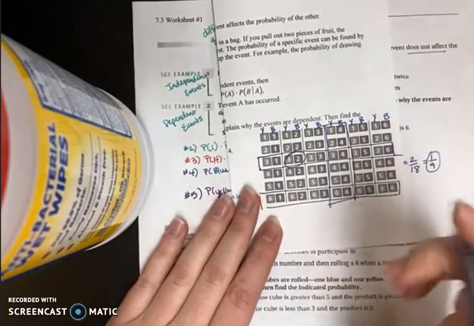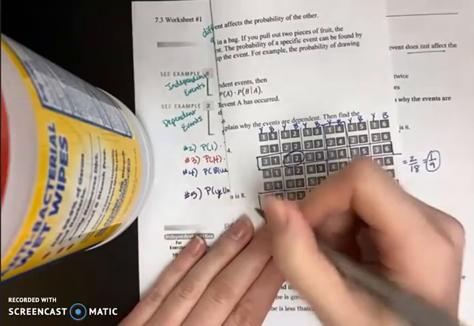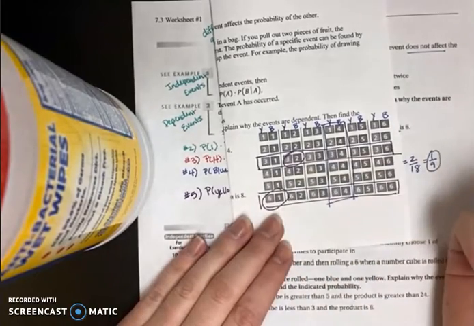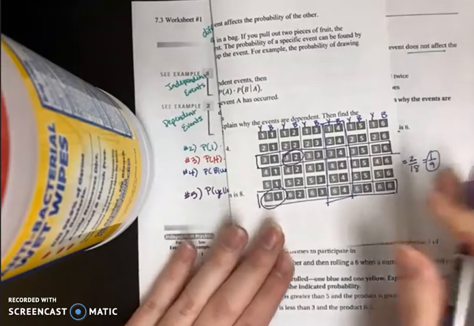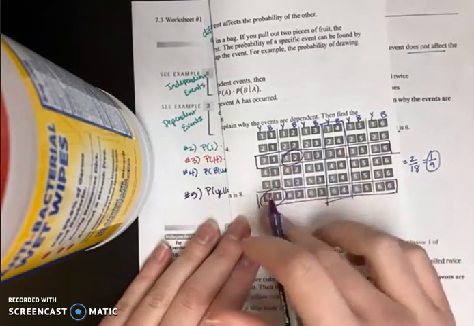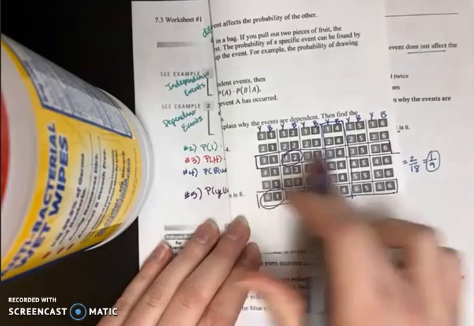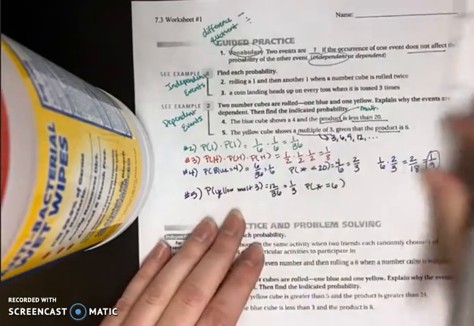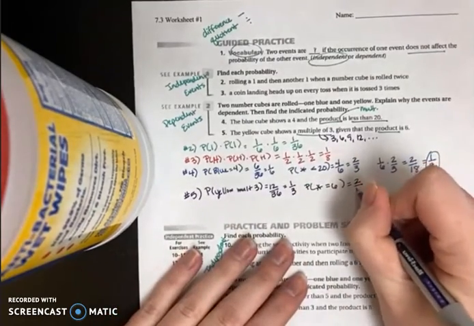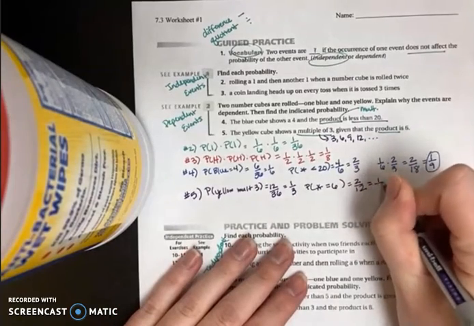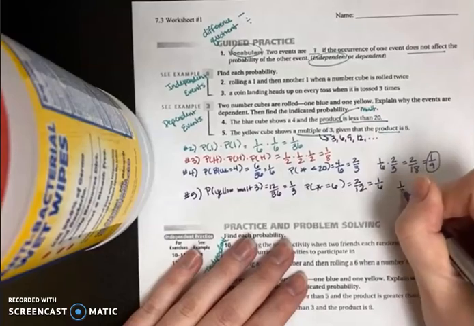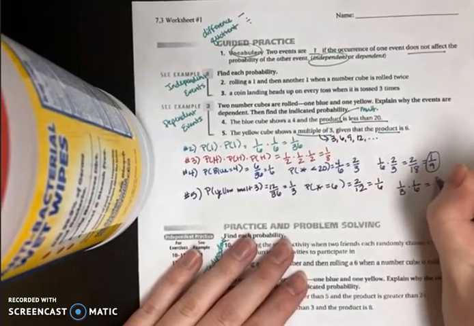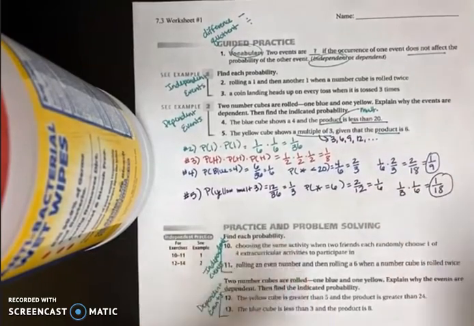Those won't work. Now let's look here. 6 times 1 is 6, 6 times 2 is 12, 6 times 3, 18. So these numbers are going to keep getting larger, so those wouldn't work. So we only have 2 favorable outcomes out of just these 12 that we were looking at. So that would simplify to 1/6. Because these are dependent events, we're going to multiply those together. Going across the top, across the bottom, I got 1/18.